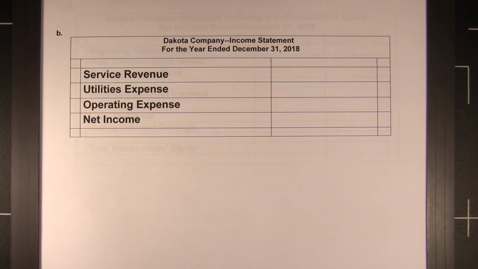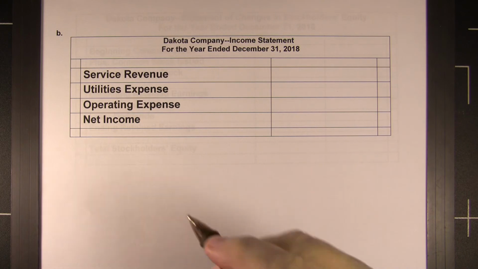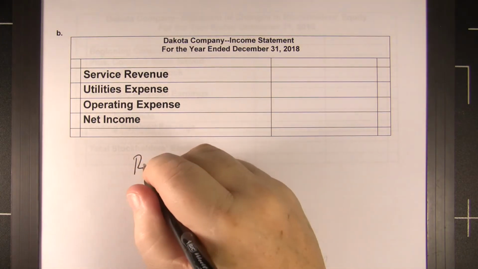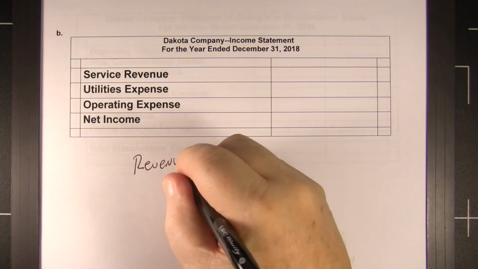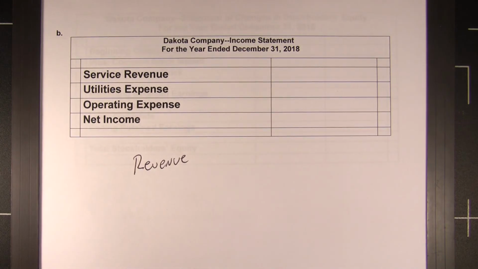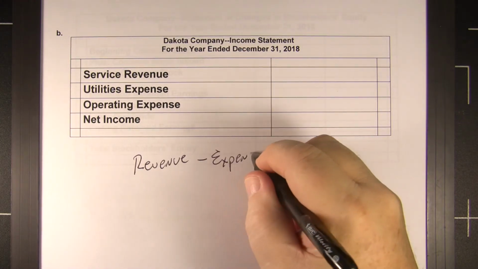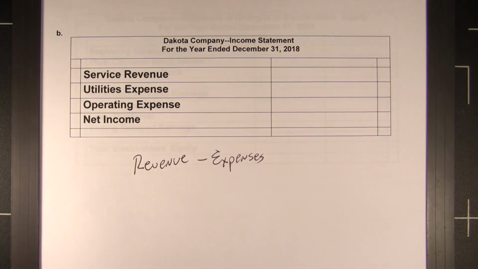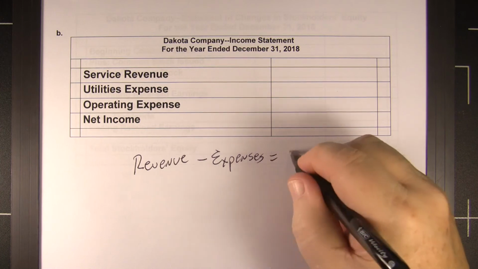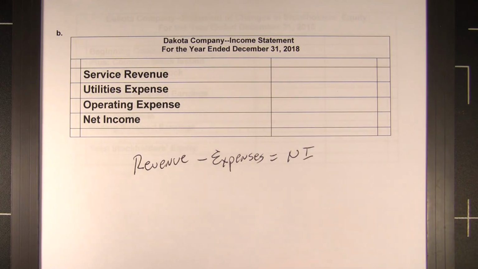Now, an income statement sounds like it's some sort of really complex, difficult accounting sort of nonsense. It really isn't. It's revenue, what you got for doing what you do, minus expenses. That's what you had to spend to earn the revenue, gives net income.